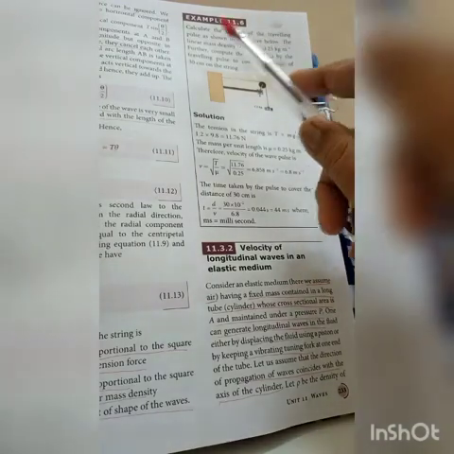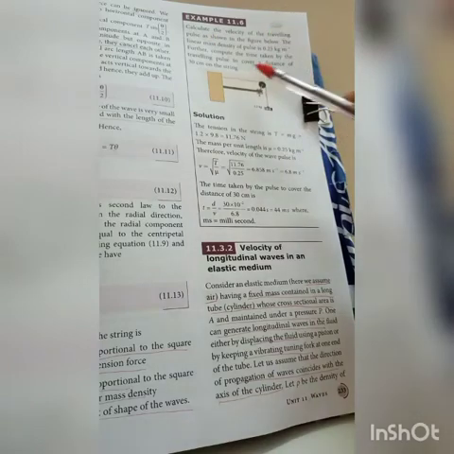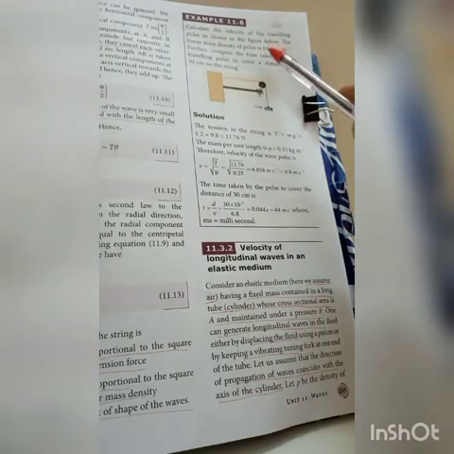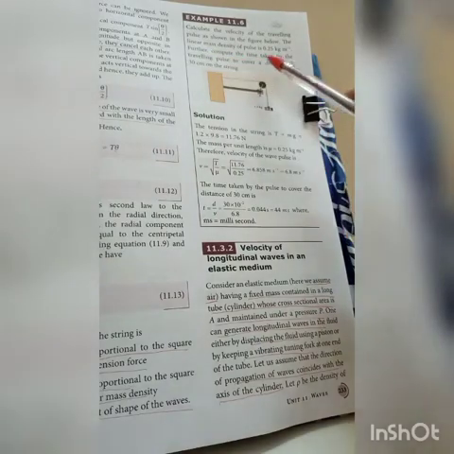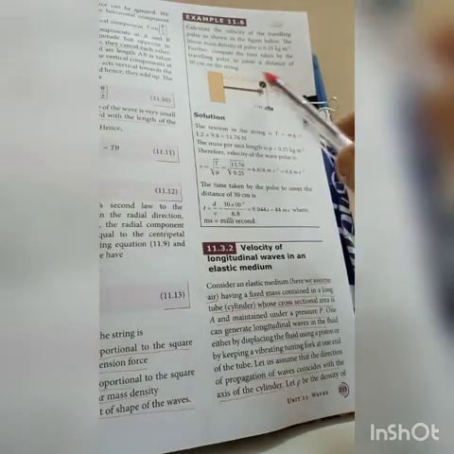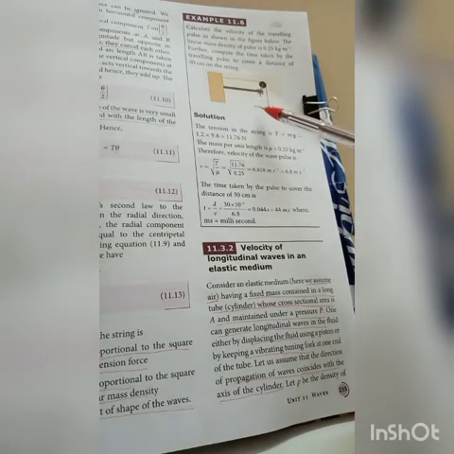Example 11.6. Calculate the velocity of the traveling pulse in the figure. The linear mass density of the pulse mu is given as 0.25 kilogram per meter. Further, compute the time taken by the traveling pulse to cover a distance of 30 centimeter on the string. In the diagram, it is clear that a string is attached to one end and it passes through a pulley over the other end, and at the other end of the pulley a mass of 1.2 kg is fixed.